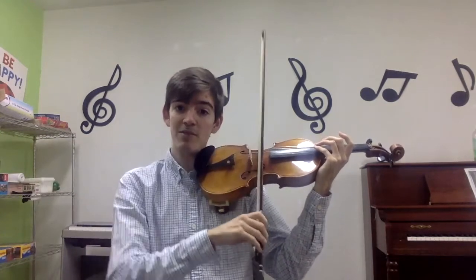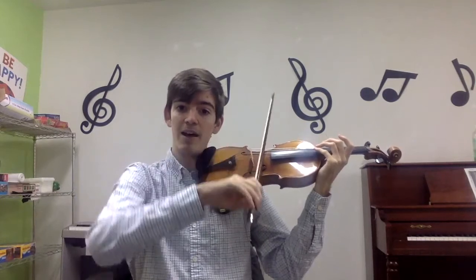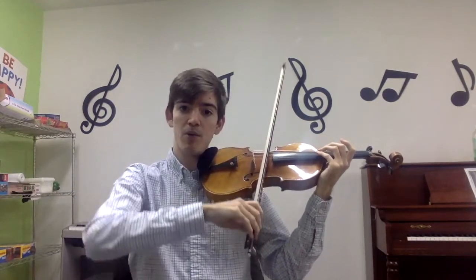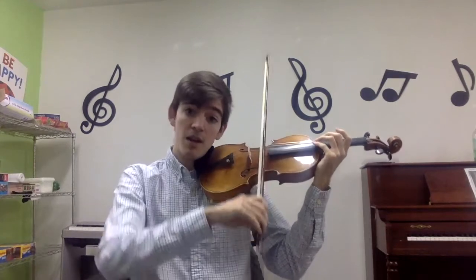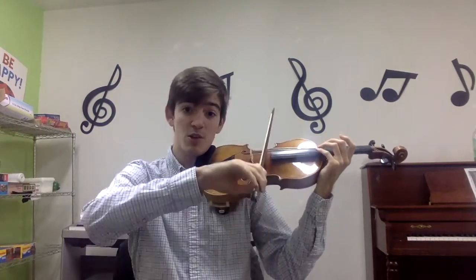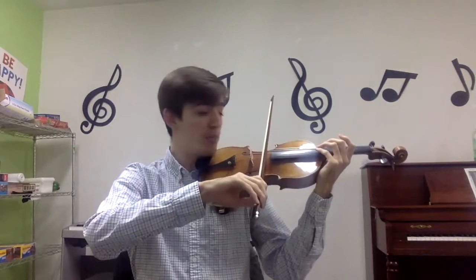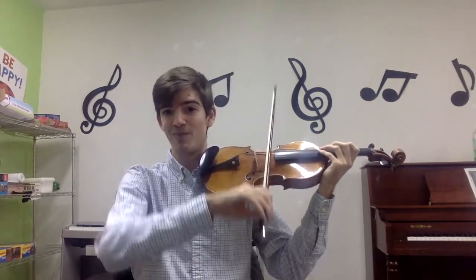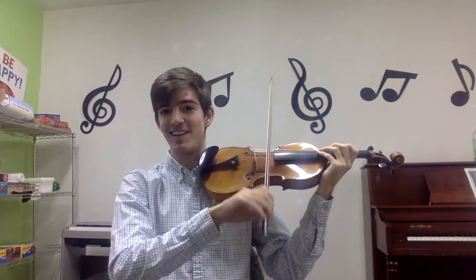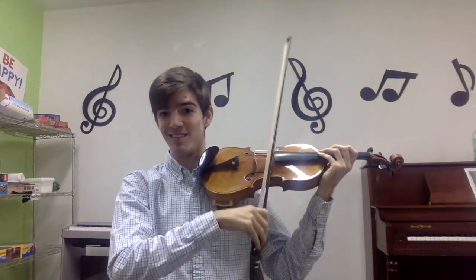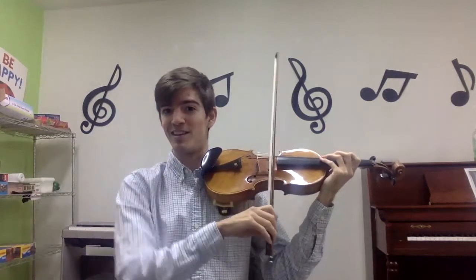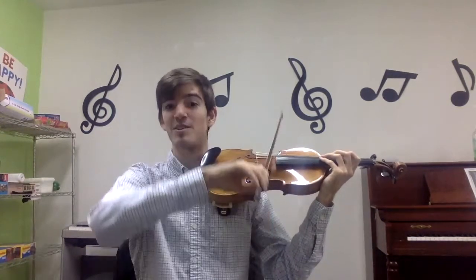Notice how I'm kind of leading the motion from my elbow, and my elbow is kind of bringing the bow with it. One way to know if you're doing this correctly is that the bow and your upper arm should always move together. So this is not right. This is not right, because the bow is not moving with it. But this is right, because they're moving together.